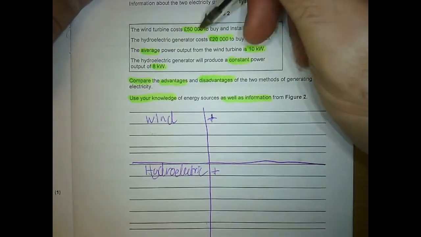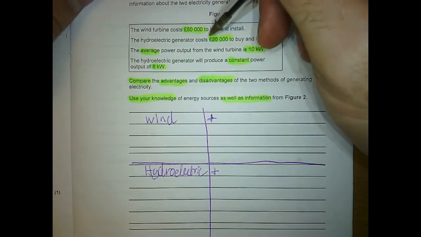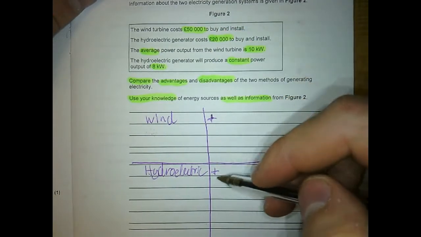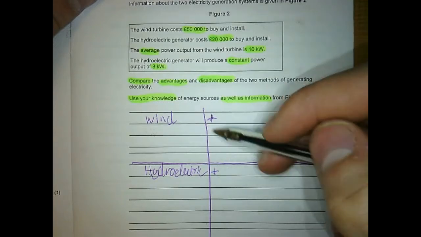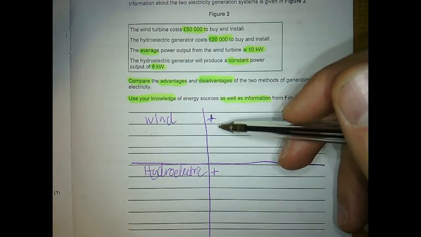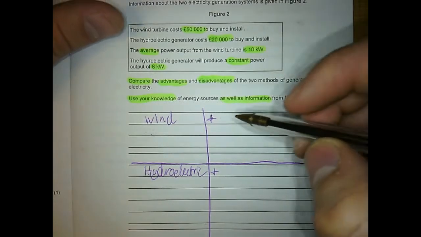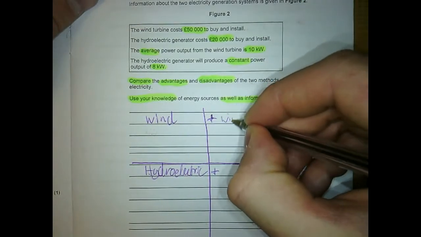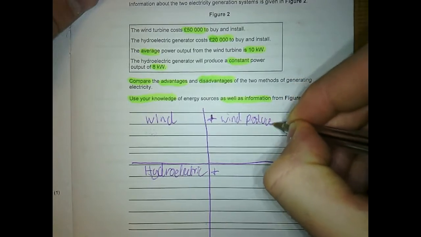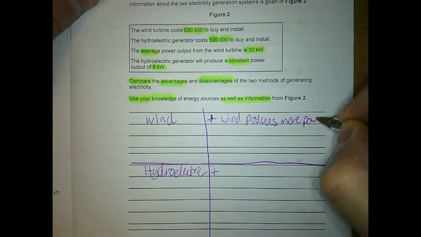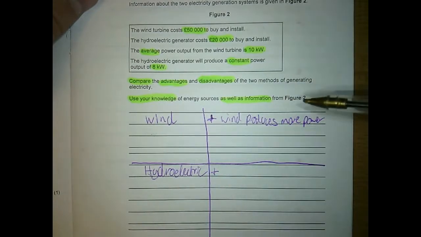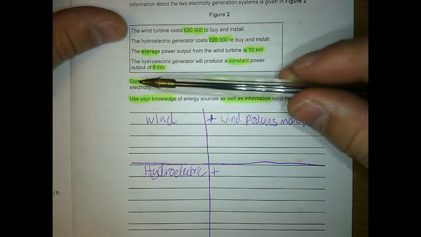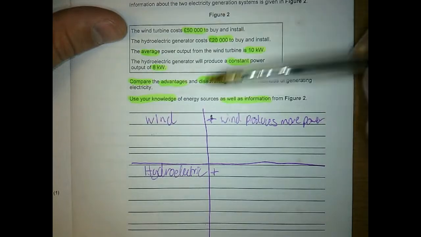Right, remember with this, if you're comparing one to the other, you can't say the same positive thing twice. I can't say wind is more expensive as a negative, but then say it's a positive that hydroelectric is cheaper. You can't compare one thing to another as just the opposites and expect to get the same mark for repeating yourself, basically. So I'll start off, right, so wind, one from the question, it produces more power. Okay, because it's 10 kilowatts, and in the answer, again, this is another thing people are struggling with, you'd then say in the answer, because it produces 10 kilowatts, whereas hydroelectric only produces 8 kilowatts, so you're justifying your answer.